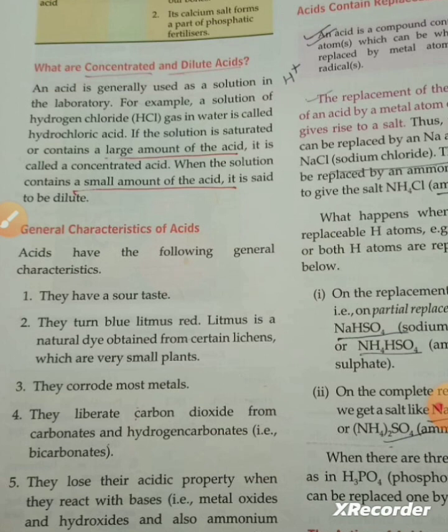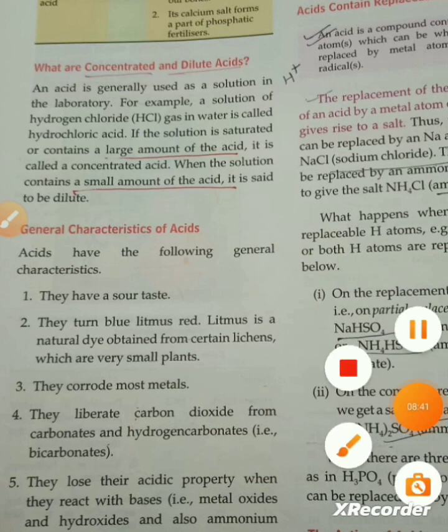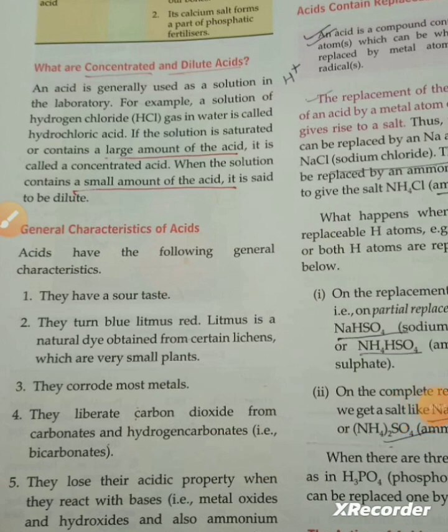Third is that they corrode most of the metals. Acids do the process of corrosion in most of the metals. The process of corrosion you have already read in the previous chapter. Fourth point is they liberate carbon dioxide from the carbonates and hydrogen carbonates. So when acids react with carbonates or hydrogen carbonates, they liberate carbon dioxide.